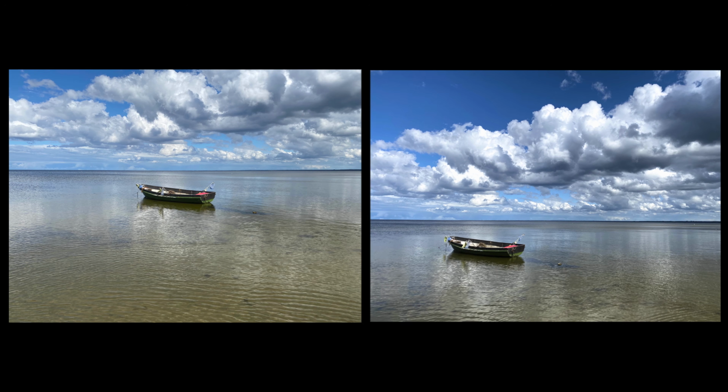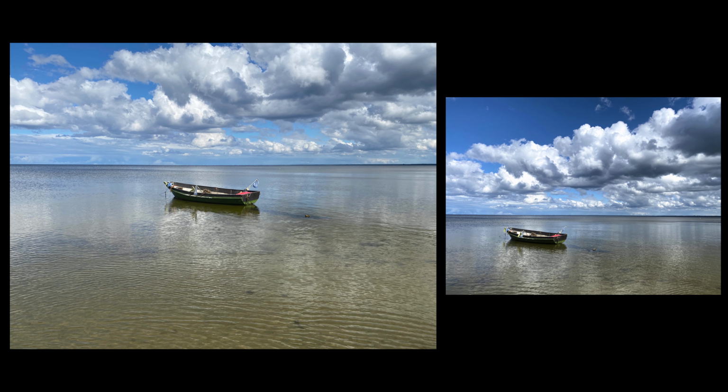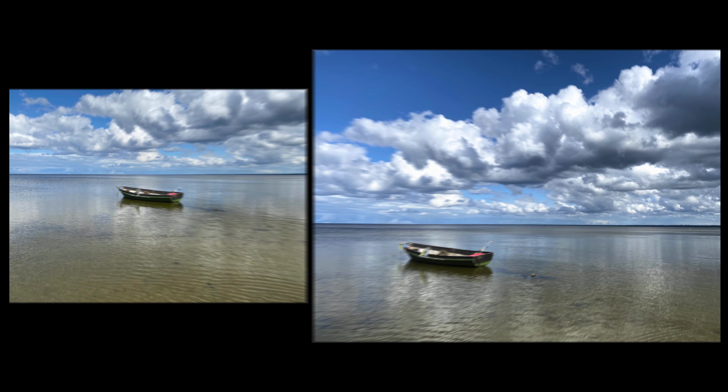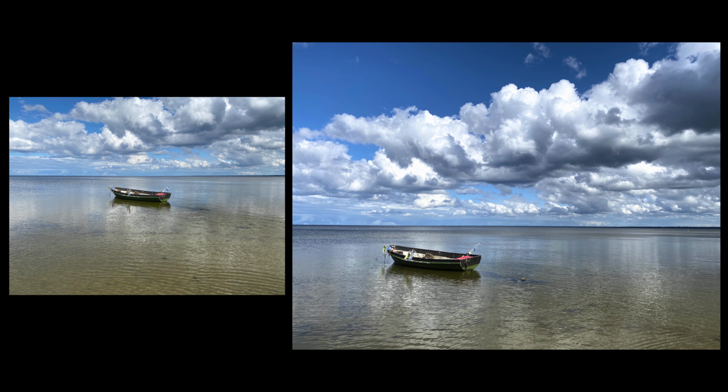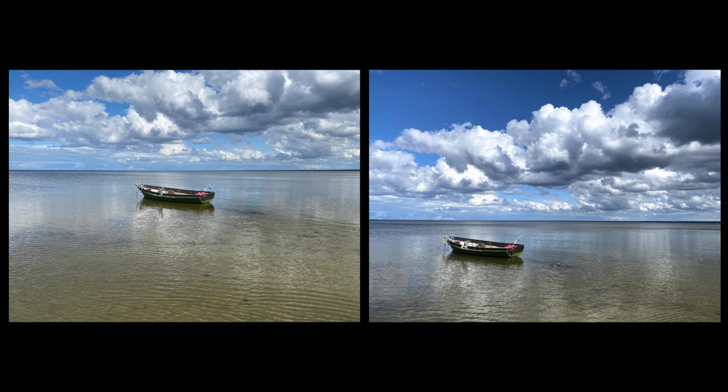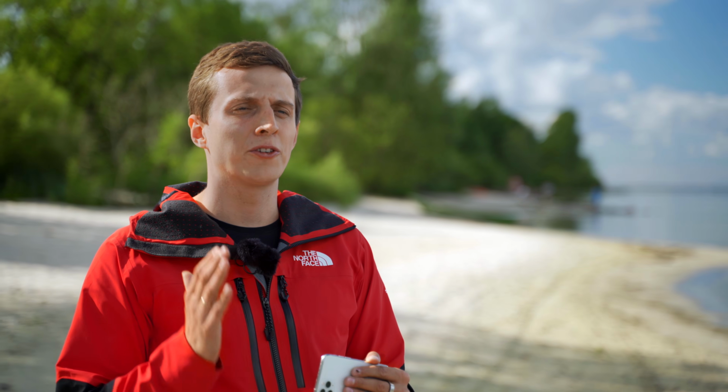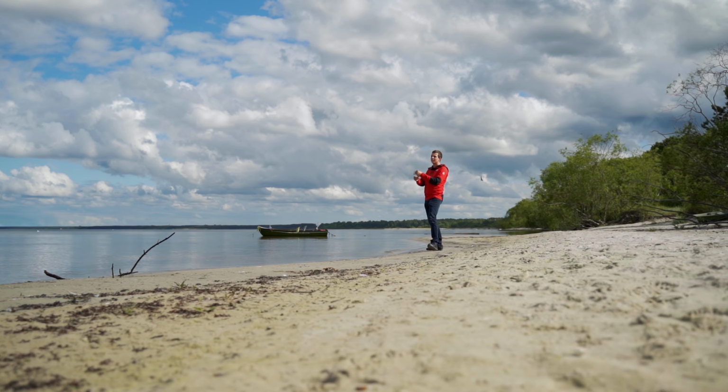Now let's compare these images side by side. On the left, I have the original, the first photo I took, where the boat was in the center of the frame, and on the right, you can see the photo that was composed using the rule of thirds. And you can immediately see how the photo that I composed using the rule of thirds looks so much better. So when you're thinking about where to position your subjects, more often than not, following the rule of thirds is a great guideline that will greatly improve your compositions.